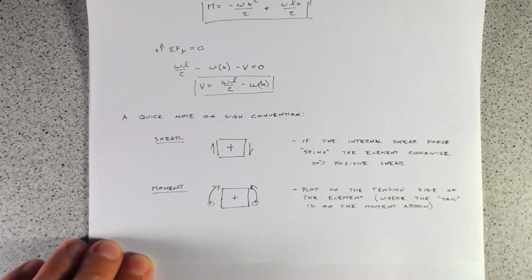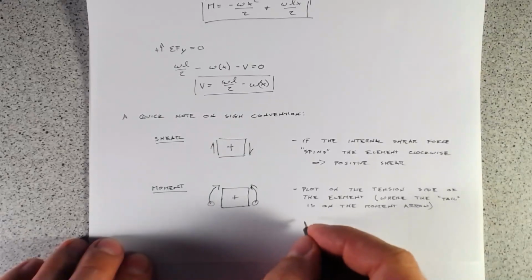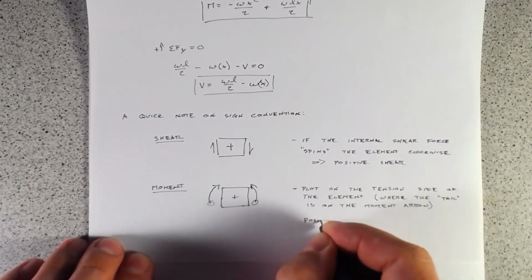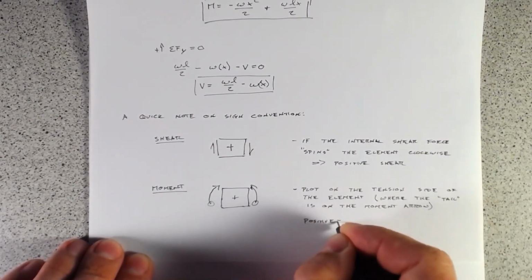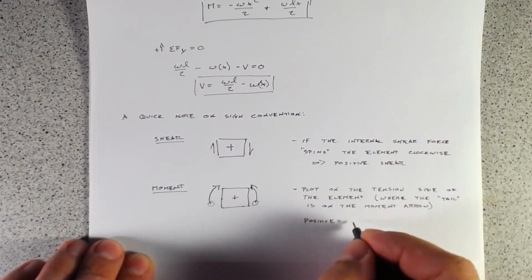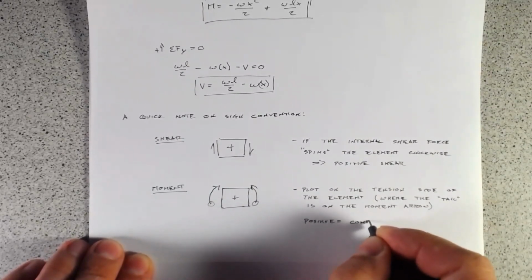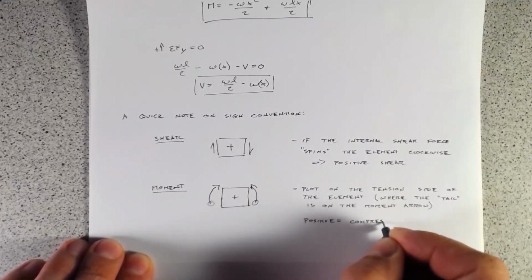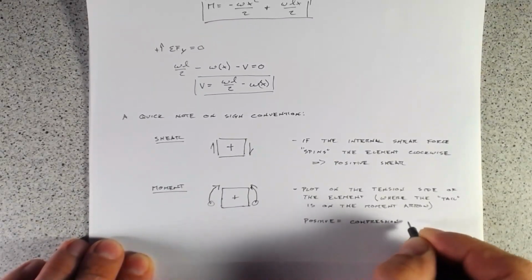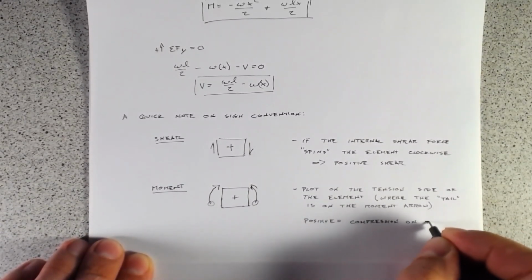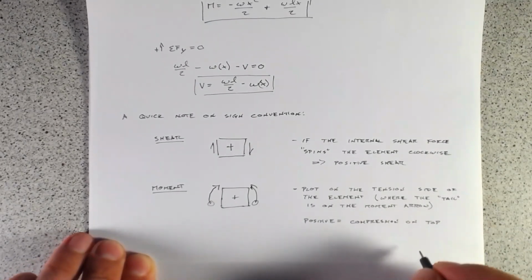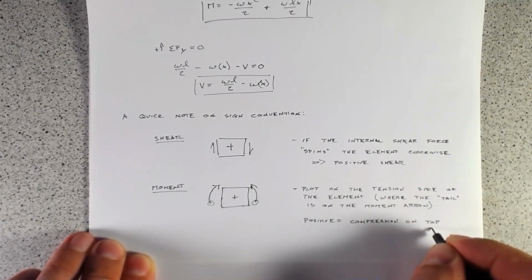And then in terms of what is a positive moment and what is a negative moment, a positive moment is going to be compression on the top. That would be what we call a happy beam.